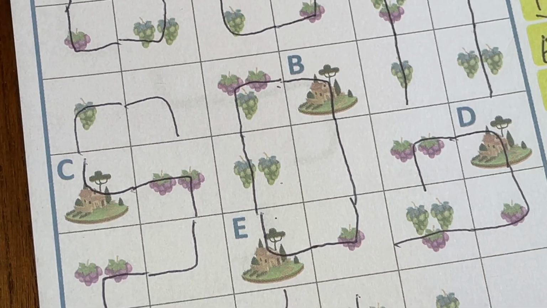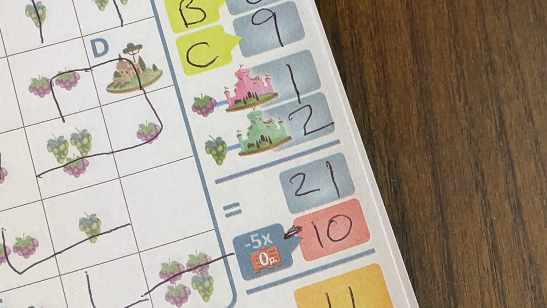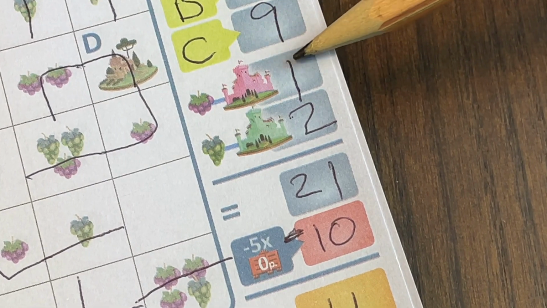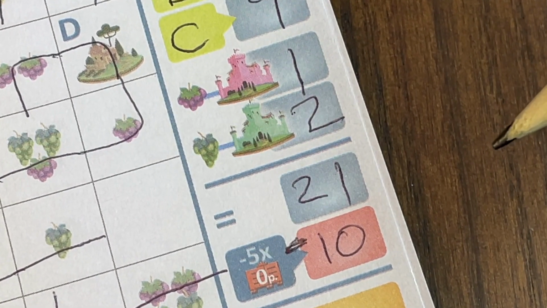Players score points for each grape connected to their chosen farm. Additionally, at the end of the game, players will score points for each purple grape connected to the purple castle and each green grape connected to the green castle.